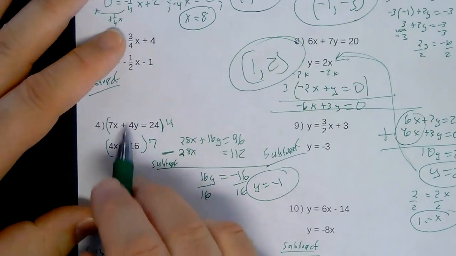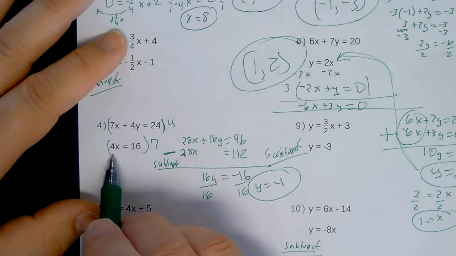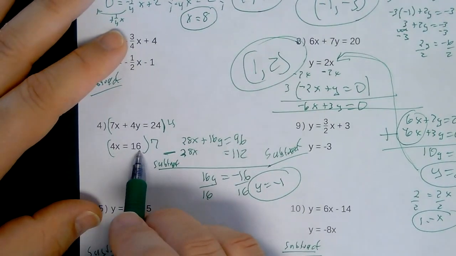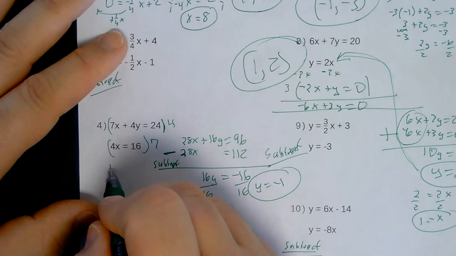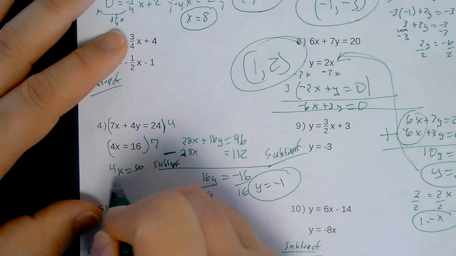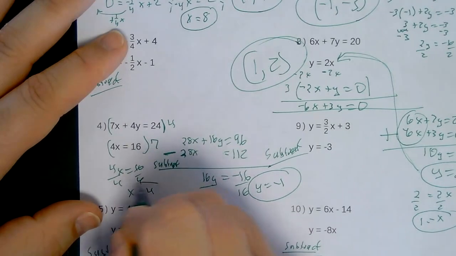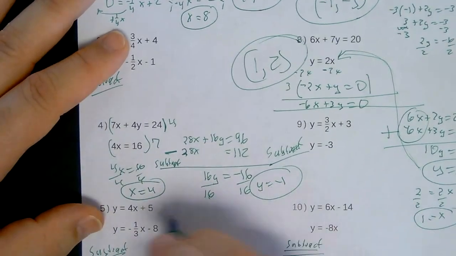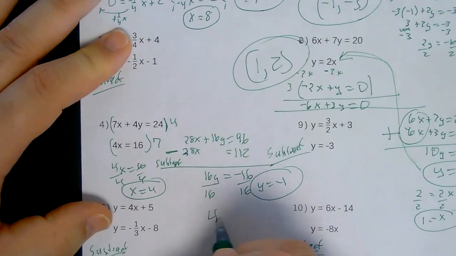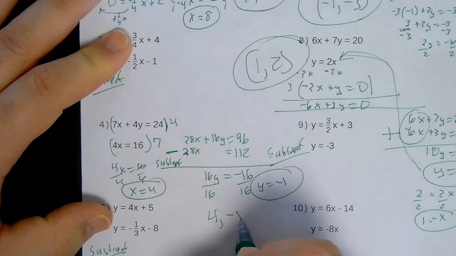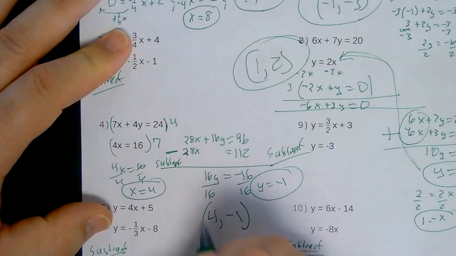Now, if y equals negative 1, look back at your equations. The second one says 4x is equal to 16. So if I divide both sides by 4, I get x is equal to 4. So there's your two answers for this one. 4 written first, followed by negative 1 written second.